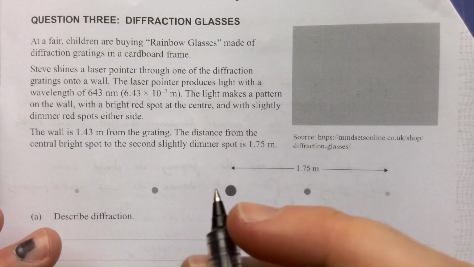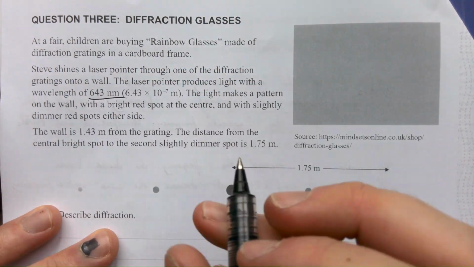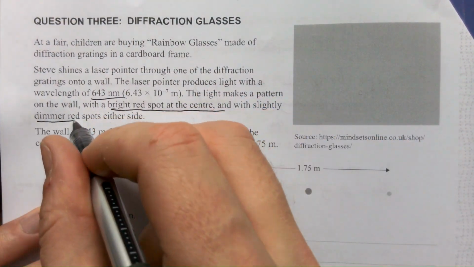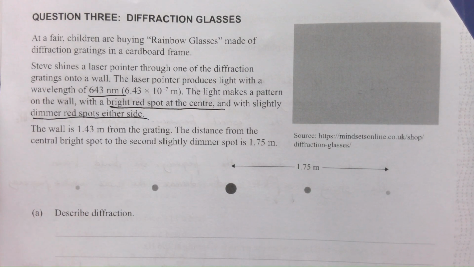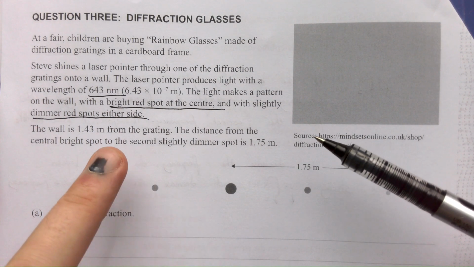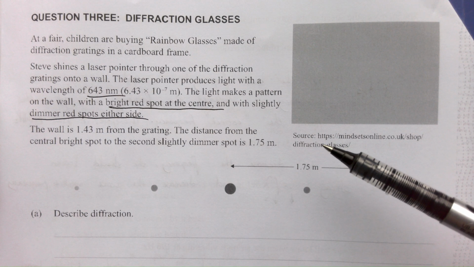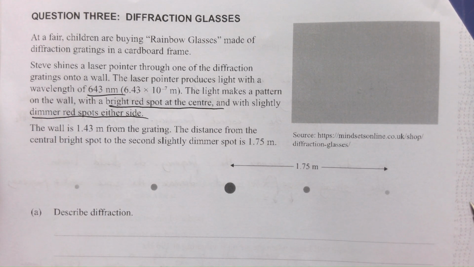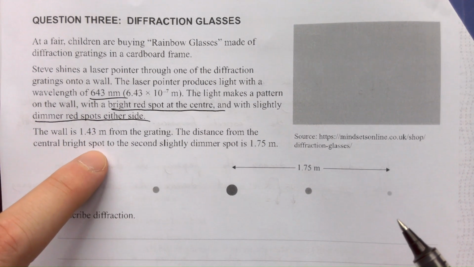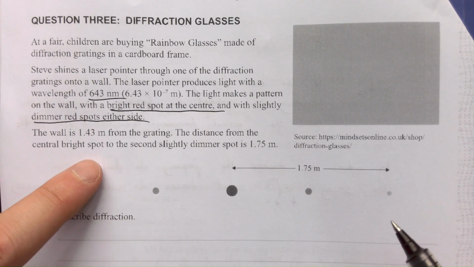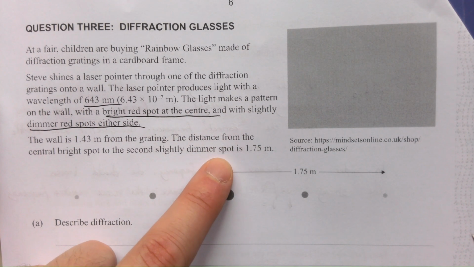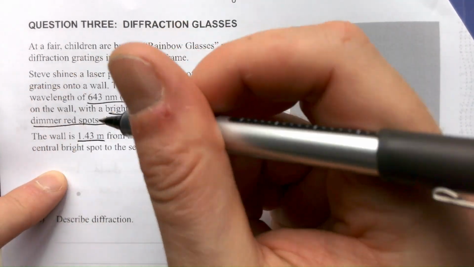The light makes a pattern on the wall with a bright red spot at the center and with slightly dimmer red spots either side. So we haven't got a rainbow spectrum, we've just got red light and red maxima. We are told that the wall is 1.43 meters from the grating. The distance from the central bright spot to the second slightly dimmer spot is 1.75 meters.